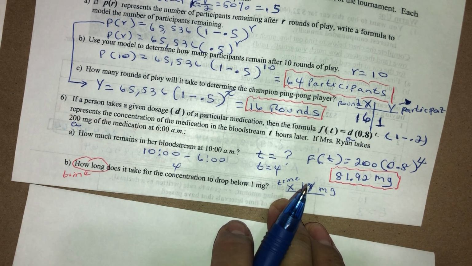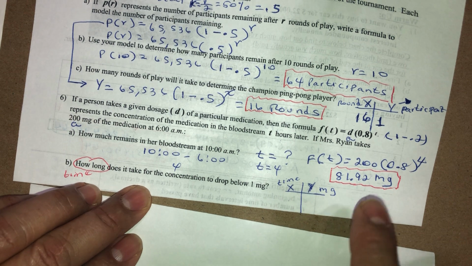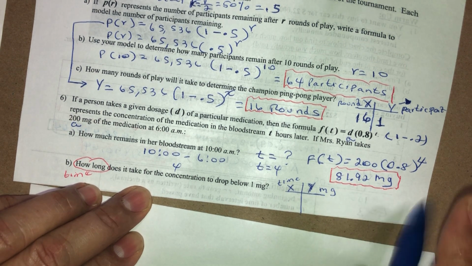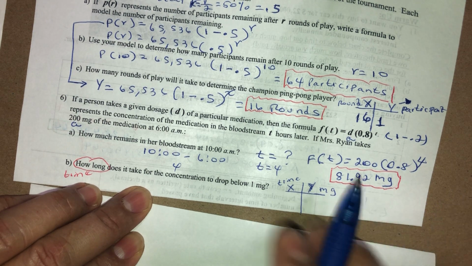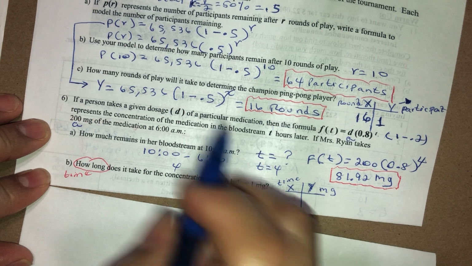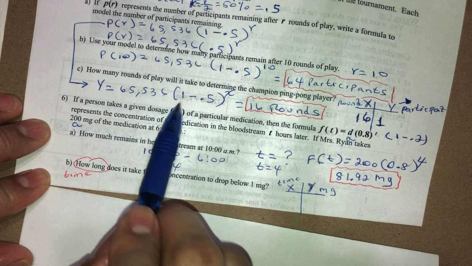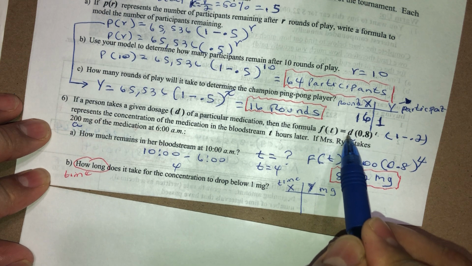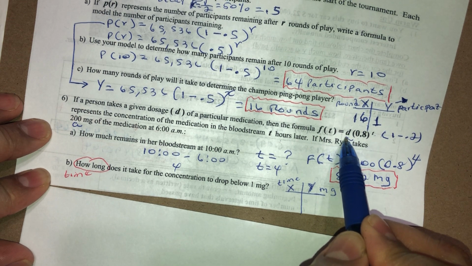So what we're going to do is graph the function, but now we need a general function. Here we have a formula, but we have to add the value of A, or the value of D, which is 200.